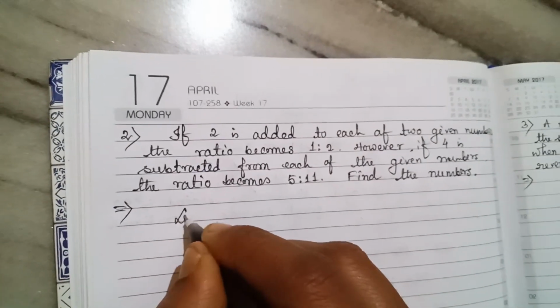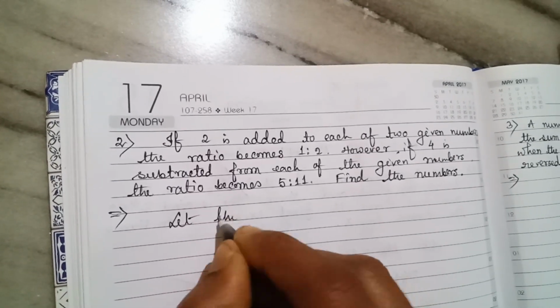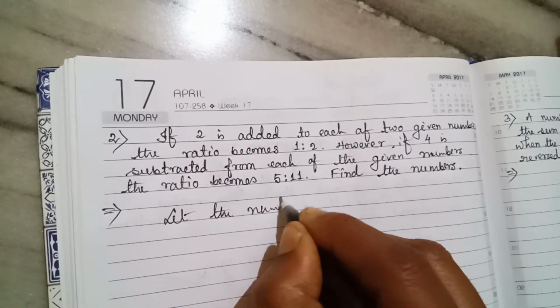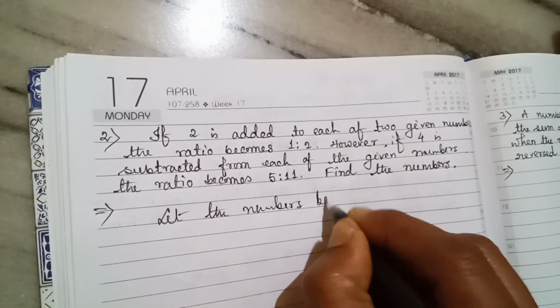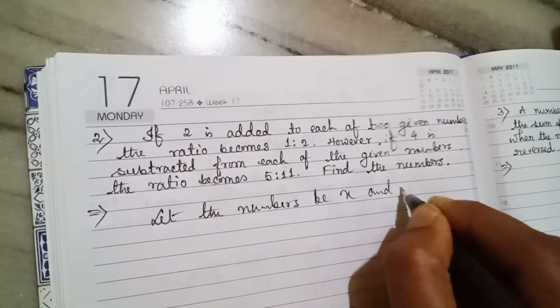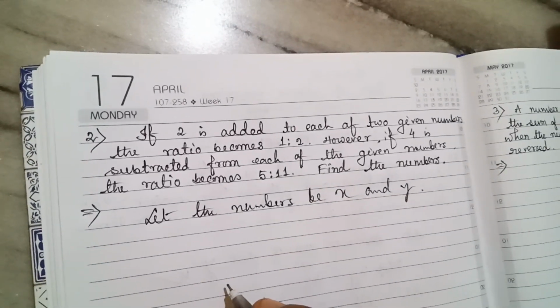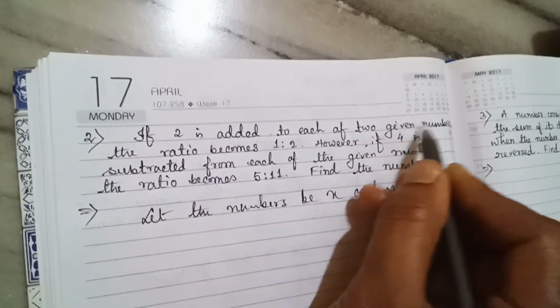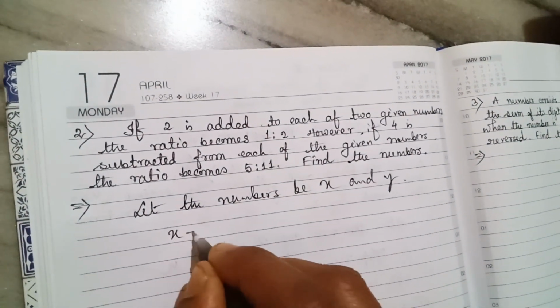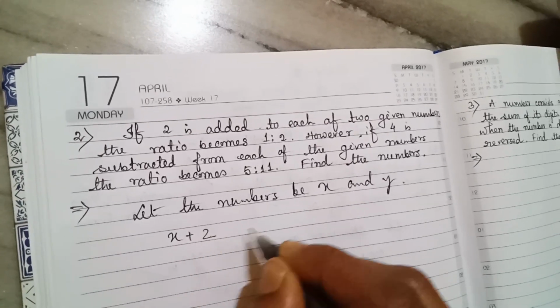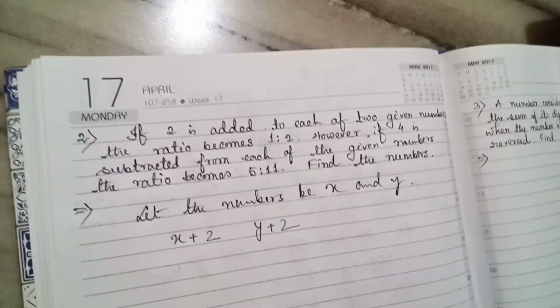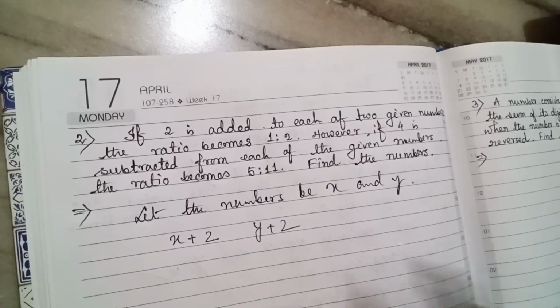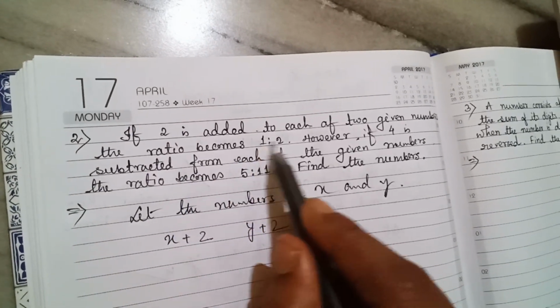So the first line will be the same. Let the numbers be x and y. Then if 2 is added to each of the two given numbers, that means we will add x plus 2 and y plus 2. The ratio becomes 1:2.